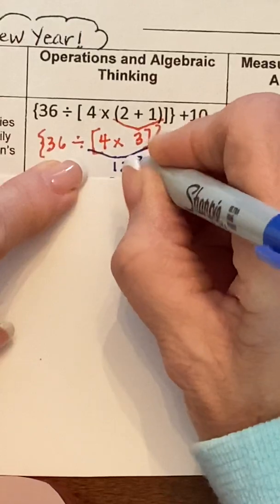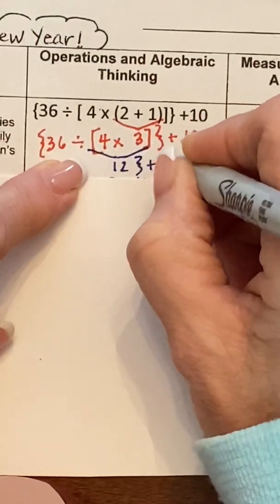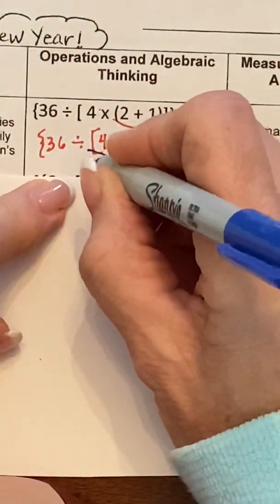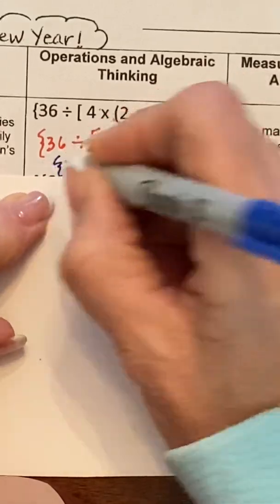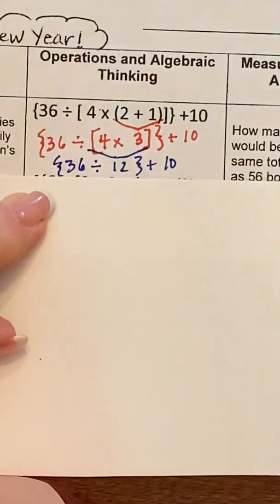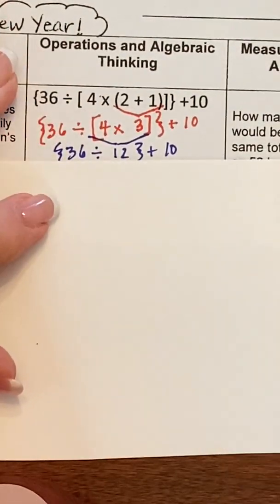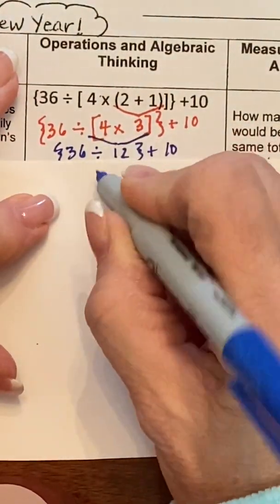All right, and now you haven't finished with the brace. Bring all of that down. I just find it's so much easier to do one step at a time. That's how you make the least amount of mistakes. So what do we have now? Okay, I ran out of room. I'm gonna keep writing though on my paper.